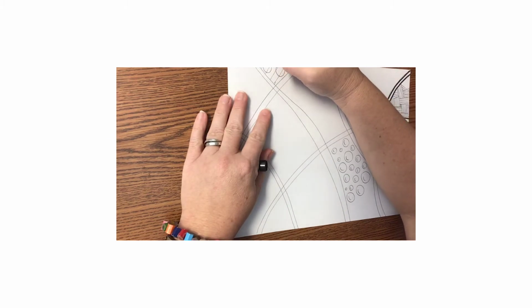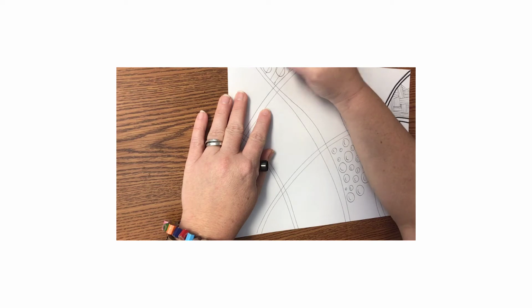I'm going to color that section in. Now, wherever you have the circle colored in, you do not color in the stripe. Does that make sense? Okay, so here's your circle. I'm not going to color that stripe in. This is white, so I'm going to color in this section.